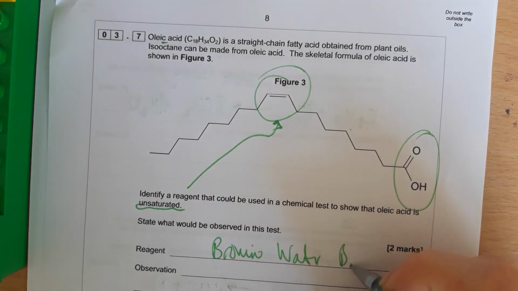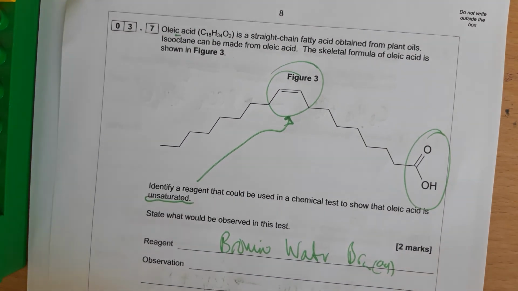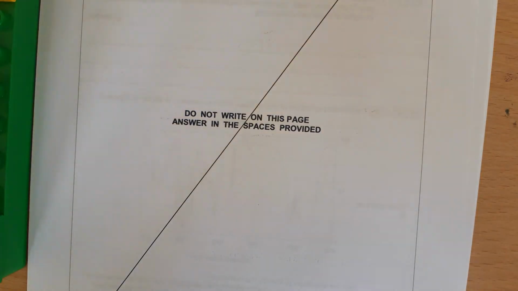I wonder if they'd allow Br2 aqueous. I wonder. Yep, you allowed that. Bromine water, and it goes from orange to colourless. That is GCSE and easy.